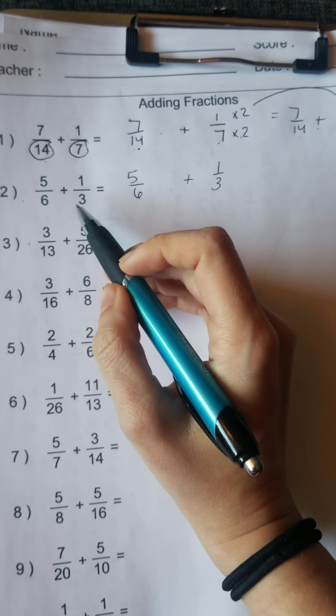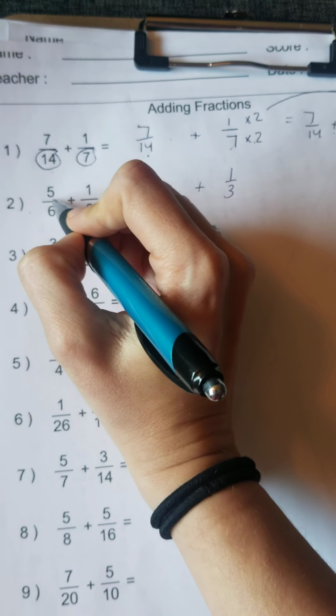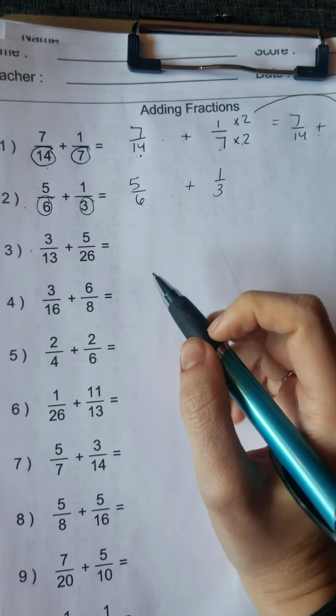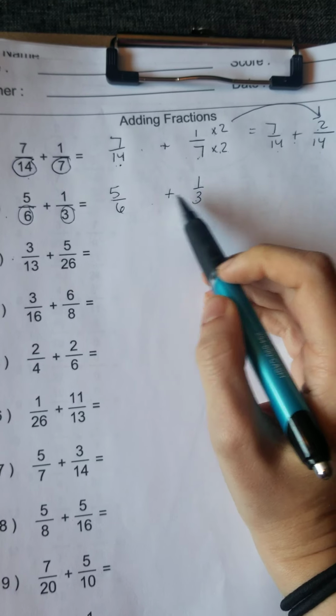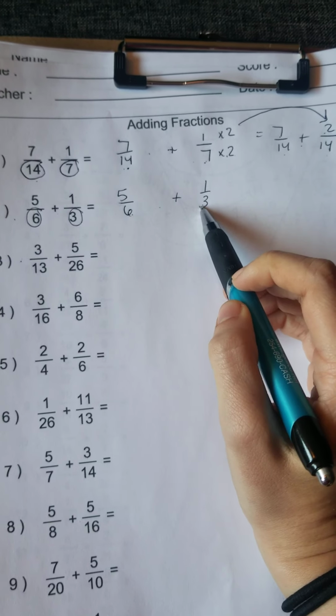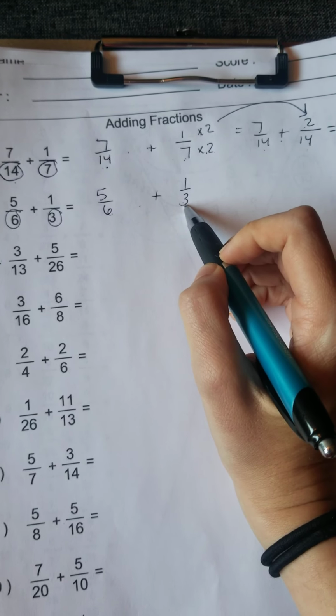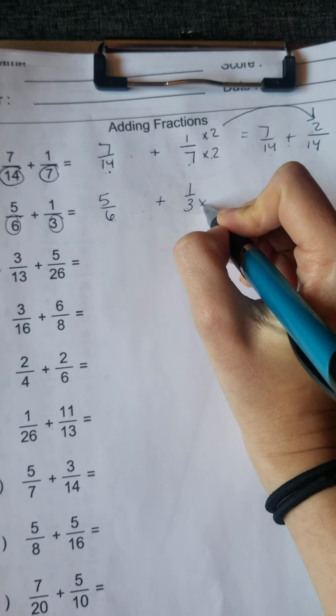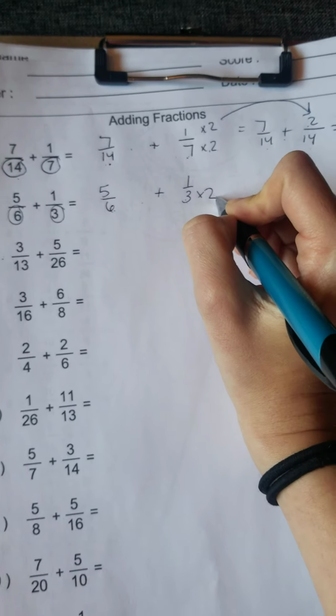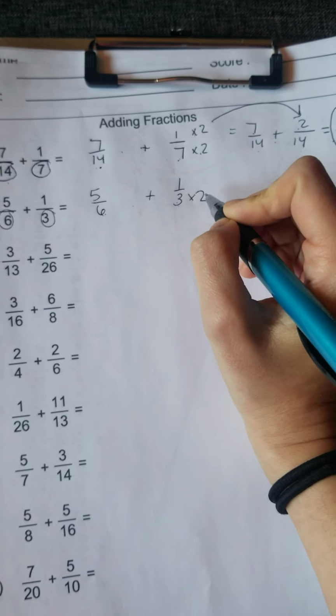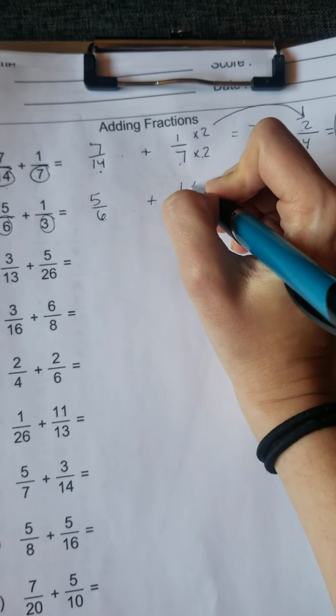Okay, so I notice that I have the numbers 6 and 3 on the bottom. So I'm wanting to know what number could I make my new denominator? Well, I know that 3 can go into 6, so if I multiply 3 by 2, I can get a common denominator of 6 on the bottom. So what I do to the bottom, I must do to the top.